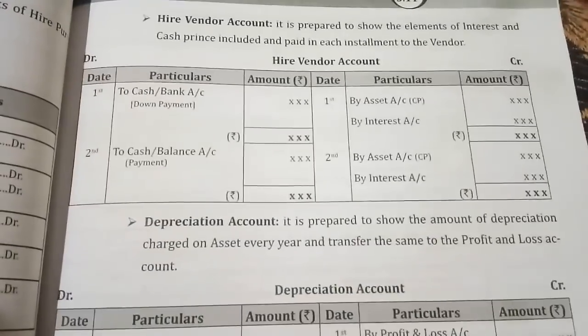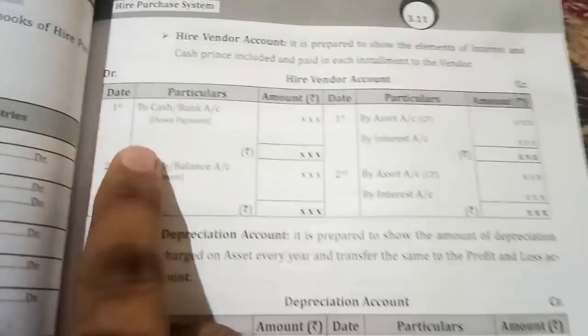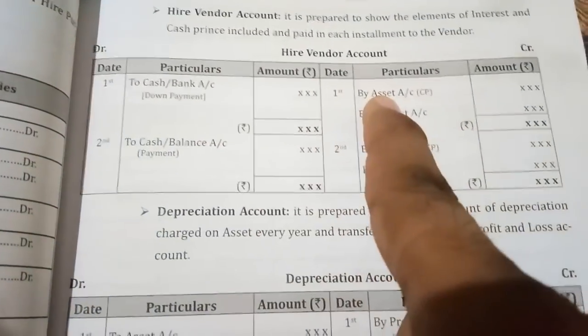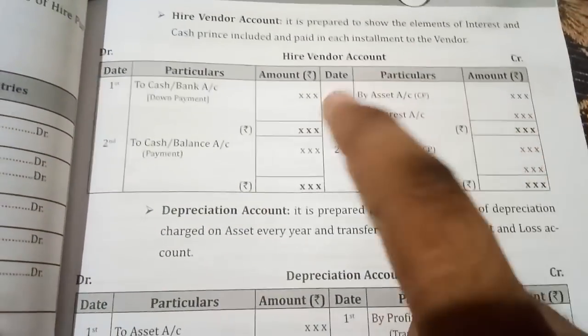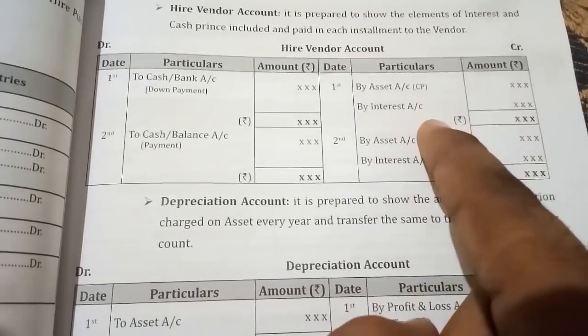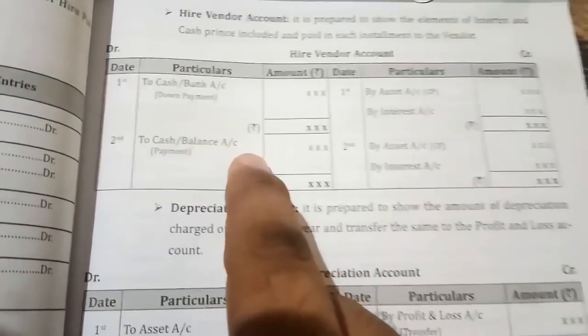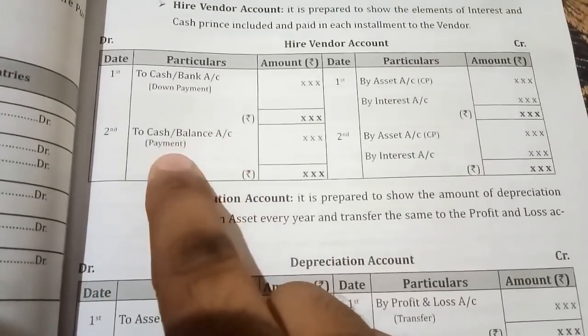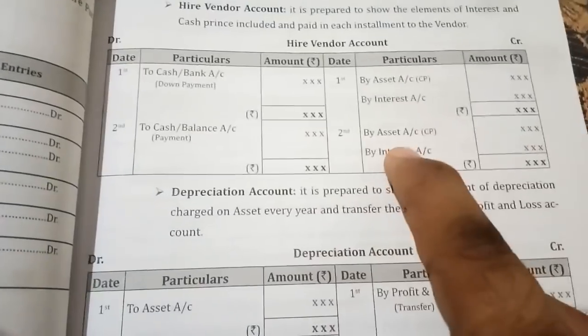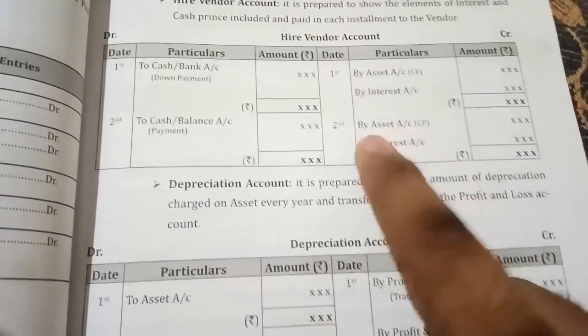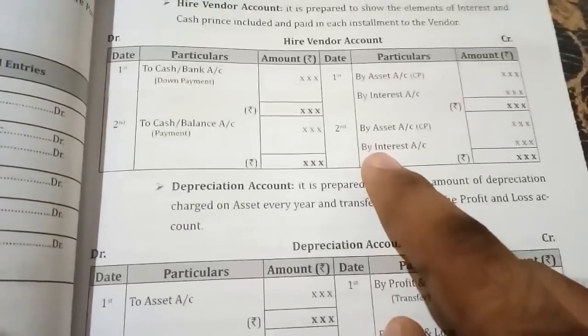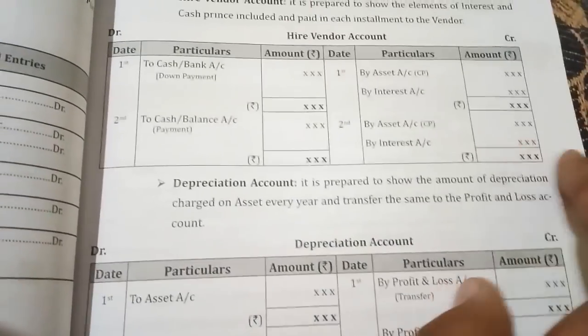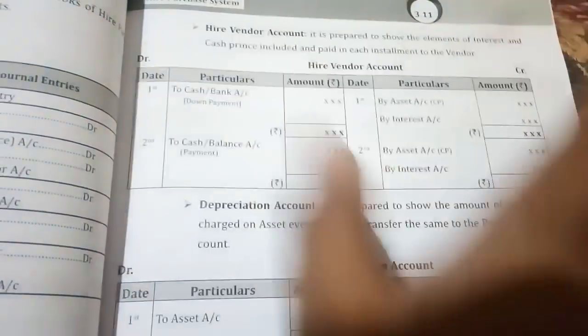Now here we will go to the hire vendor account. Here, what is the vendor getting? He is getting cash by giving the asset and by giving interest. His interest is also minused. The cash balance account is the payment which was made. He gave his asset and he had to bear some interest, so he will be paid. That's it.